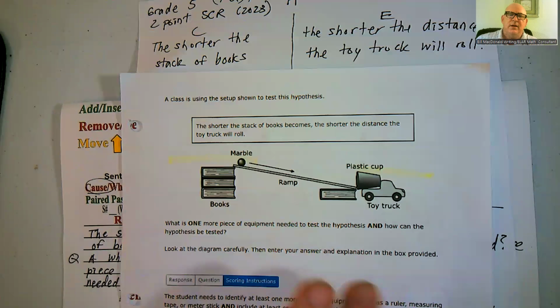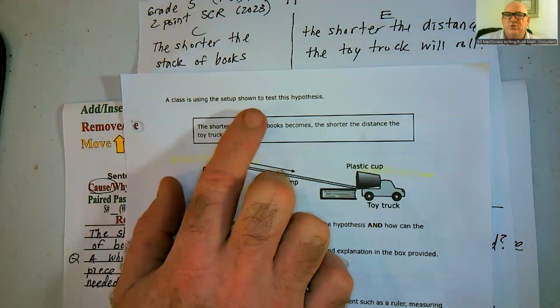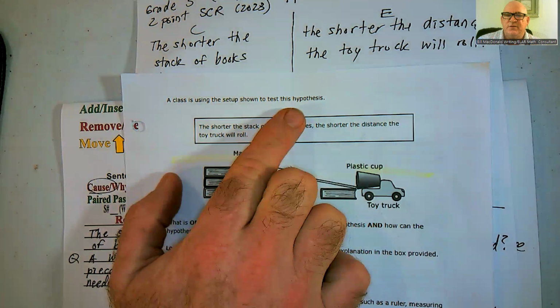So let's use this little water in the tub H2O analogy to help understand how it looks. So let's first look and see how it was laid out. Okay, a class is using the setup shown to test this hypothesis.